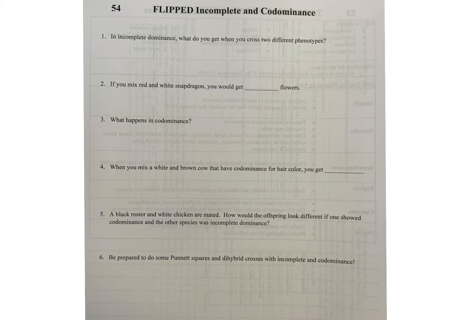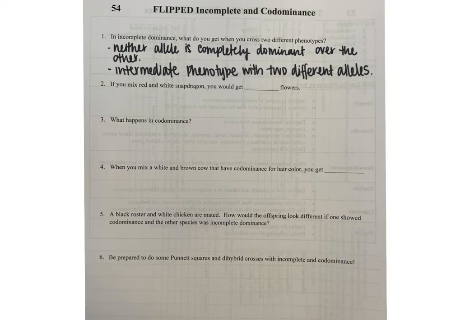Now, in incomplete dominance, this is where neither allele is completely dominant over the other. Because of this, you end up with an intermediate phenotype whenever you have two different alleles. One example of an organism with a trait that expresses incomplete dominance is a snapdragon.